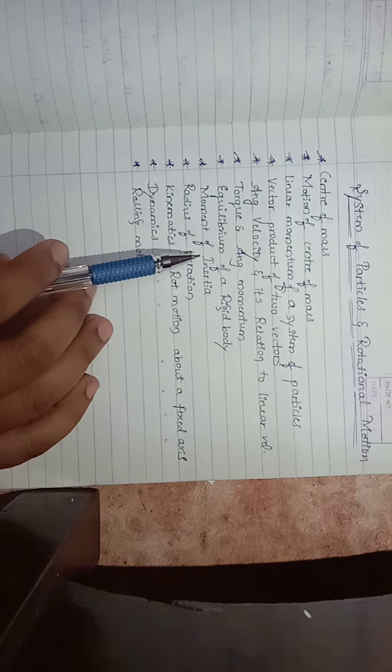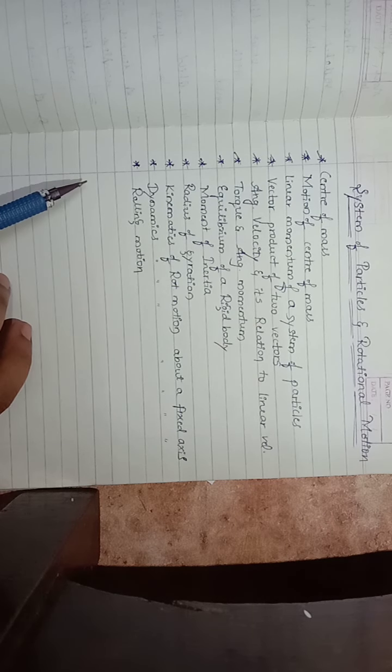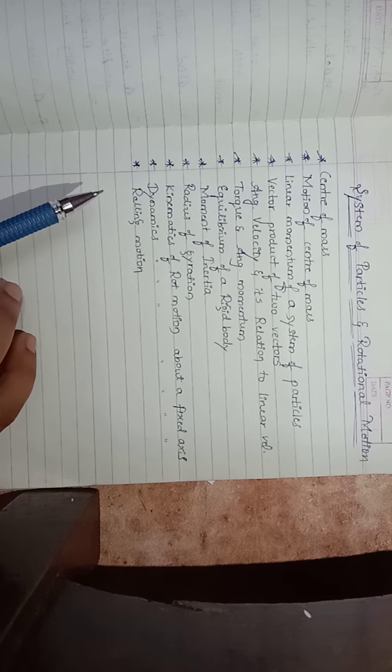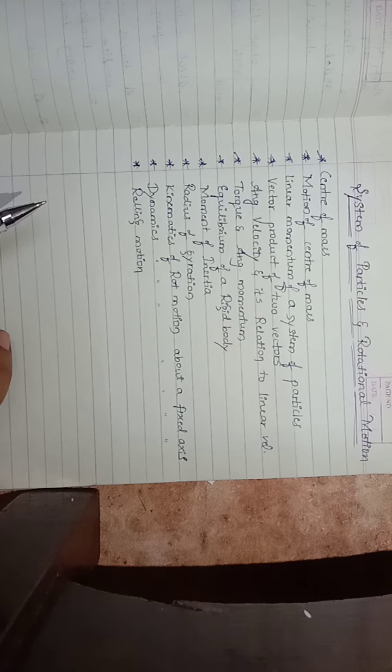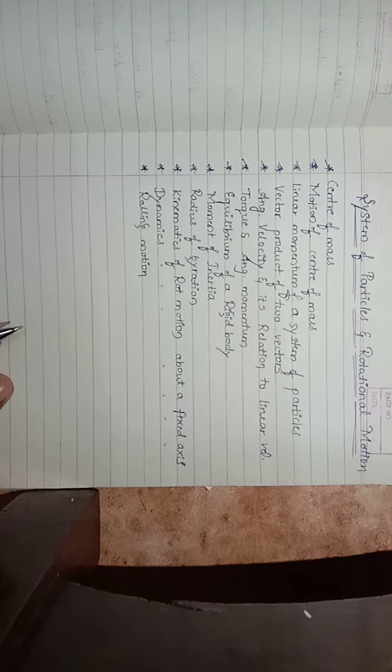So here I'm going for the next topic in this chapter, that is much more detail about torque and angular momentum. Okay, so as I told you in the last class only, whenever an object is moving in linear motion, to change its state of rest or motion, if an object is at rest and you want it to move, you have to apply the force, right?